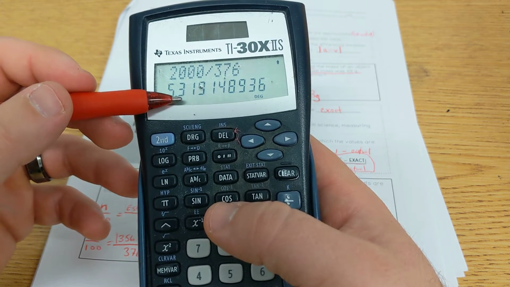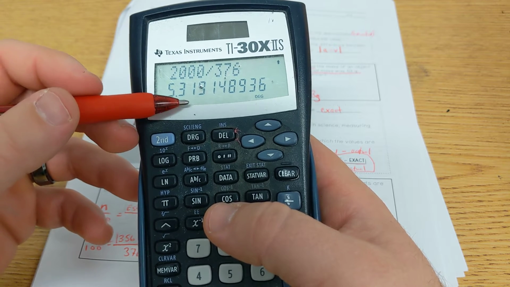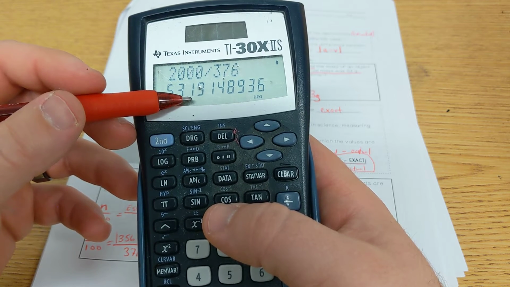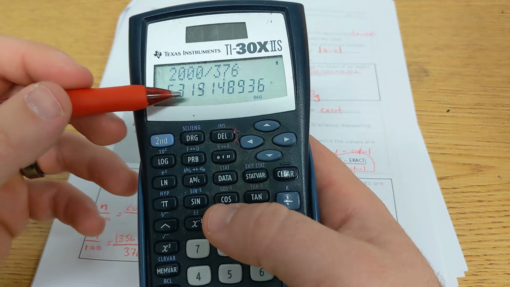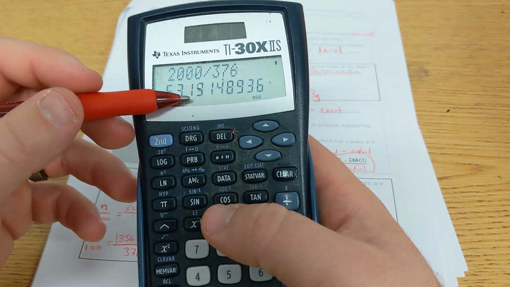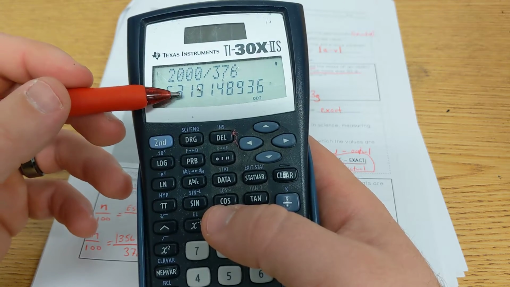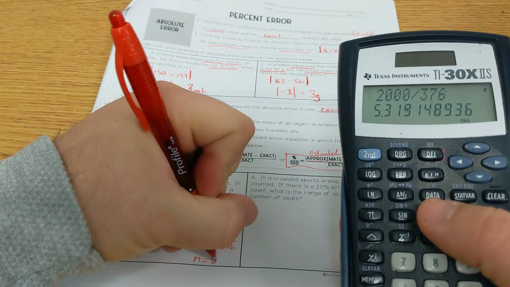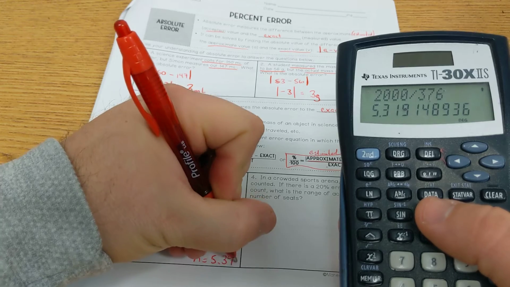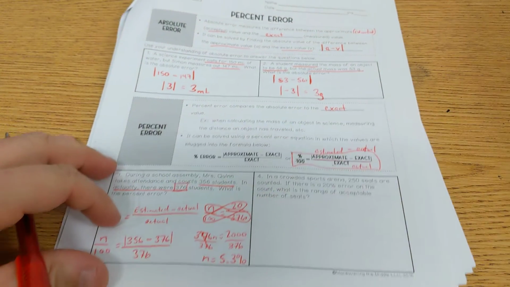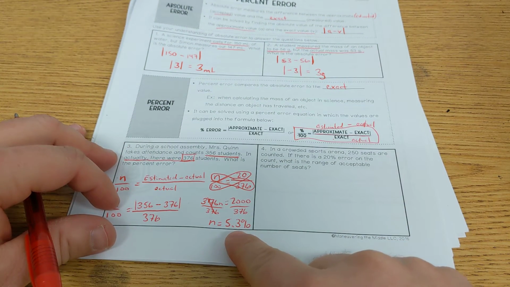So you look at this one. We're going to round to this one. So we look at the hundredths place. If this is 5 or more, we round this one up. If it's less than 5, this one stays the same. So we have 5.3, and that is 5.3%. So your percent of error is 5.3.